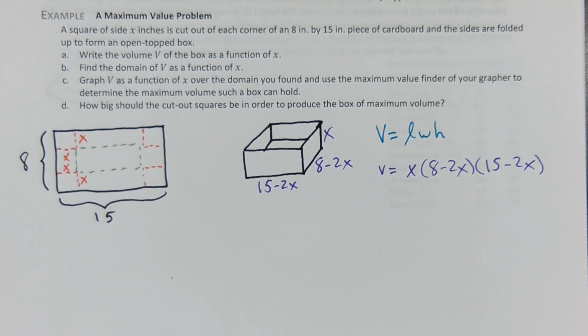Neat. By the way, we just completed part A. It took us that long. All right, part B. Part B says to find the domain. That's what x values are allowed. You realize that I'm talking about a real world question right now. This is a real box with real lengths. What do we know about the number x?